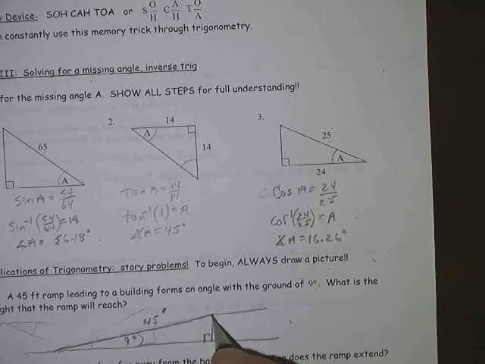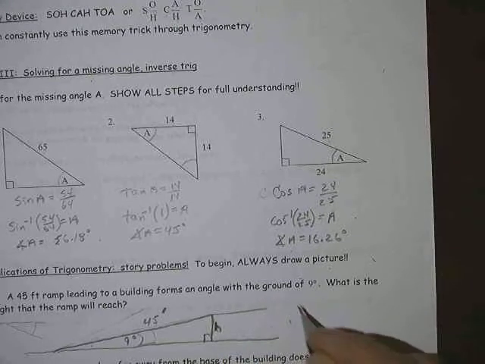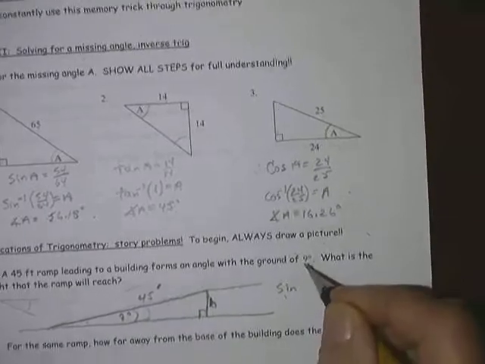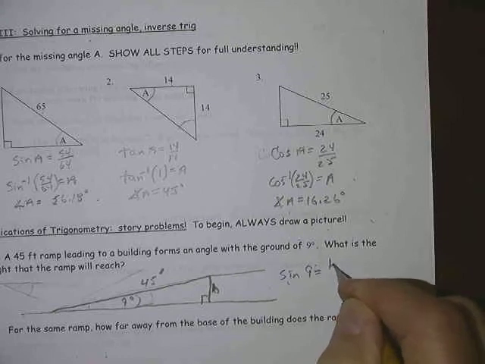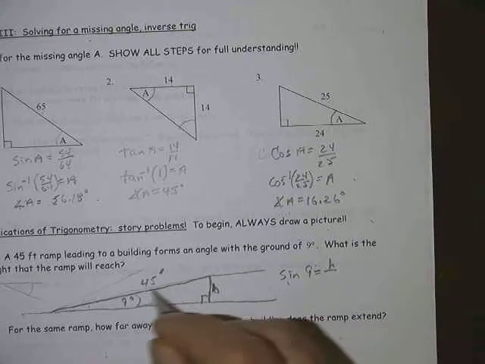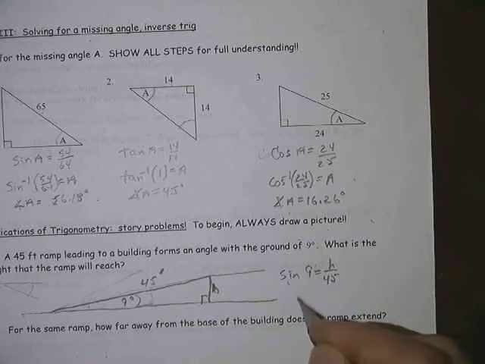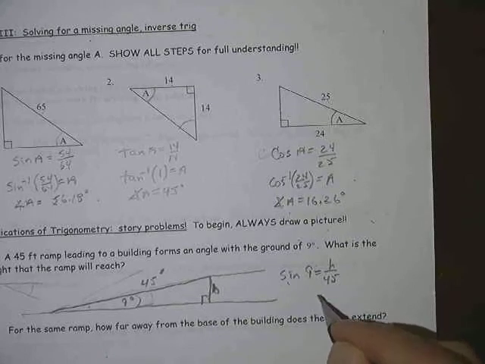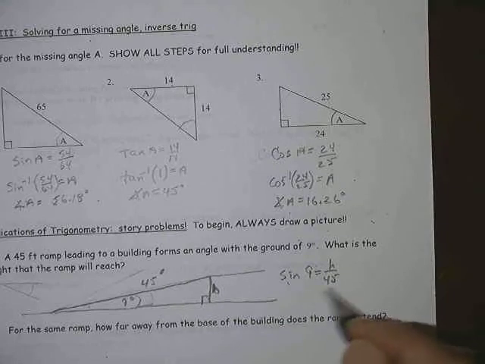Okay, so we want to figure out how high this is. We've got this angle, and we've got the opposite side and the hypotenuse of this right triangle, because this goes straight up. This is an altitude right here. And so we can say that the sine of 9 degrees equals the opposite, h, over the ramp length, which is 45, the hypotenuse.